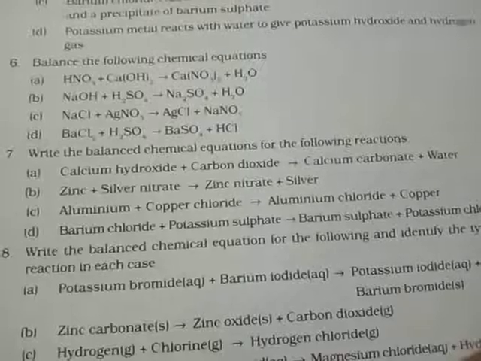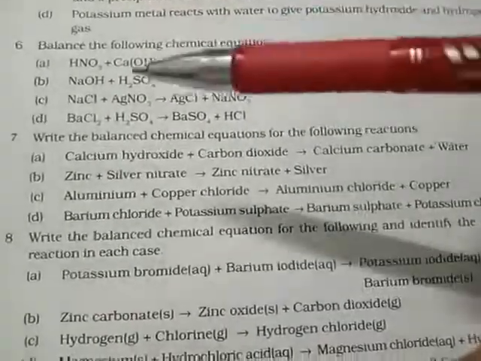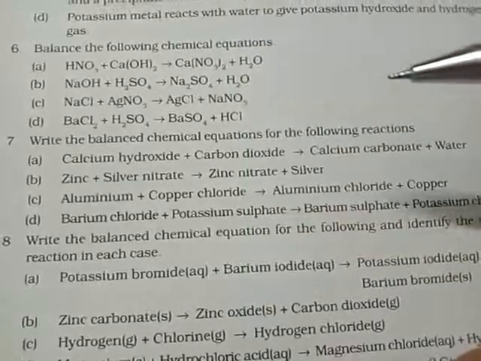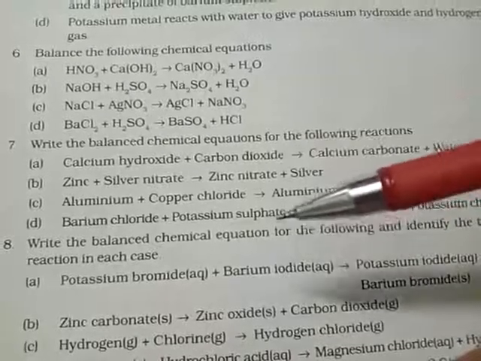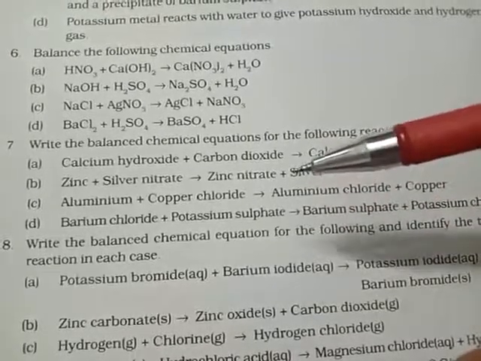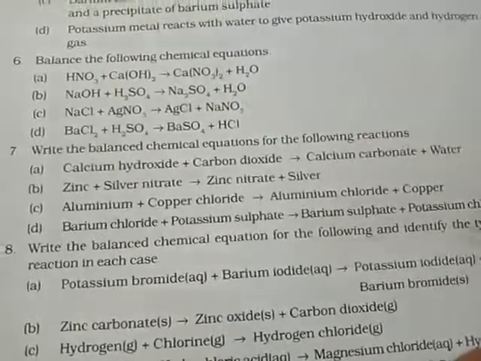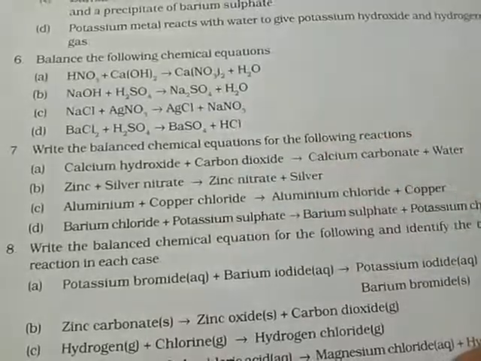Dear students, let us now discuss question number 7. Question number 7 is: write the balanced chemical equations for the following reactions. Here the word equations are given. We have to convert the word equations into chemical equations and balance them as required. There are 4 of them, so let us discuss them one by one.